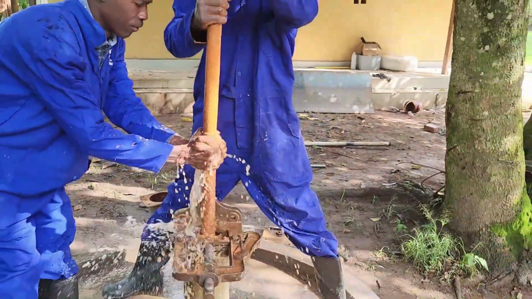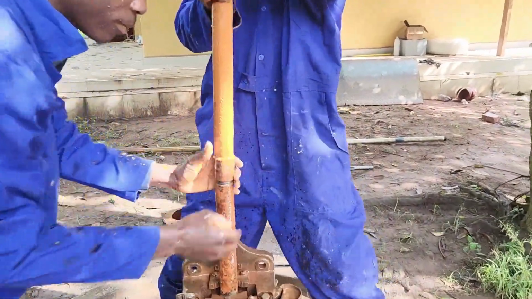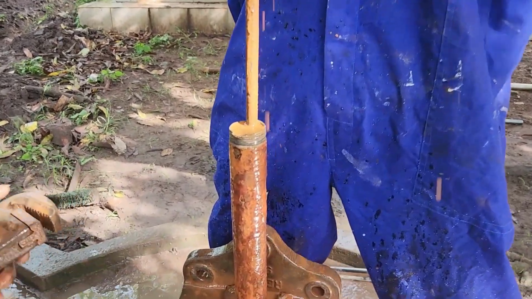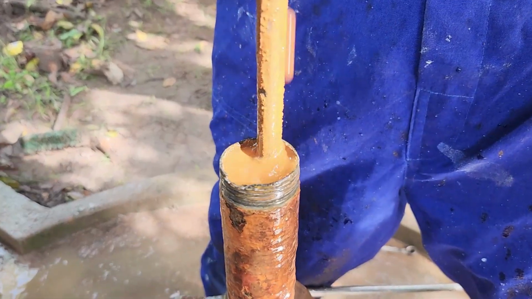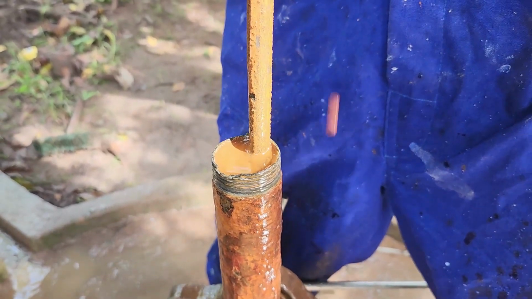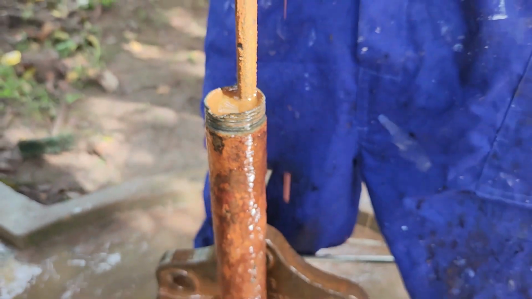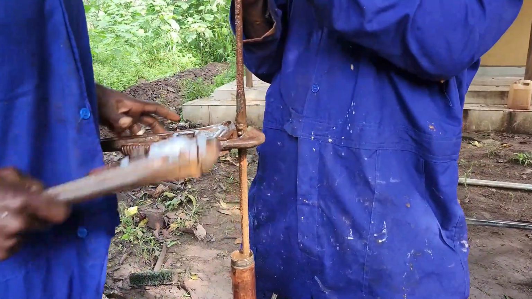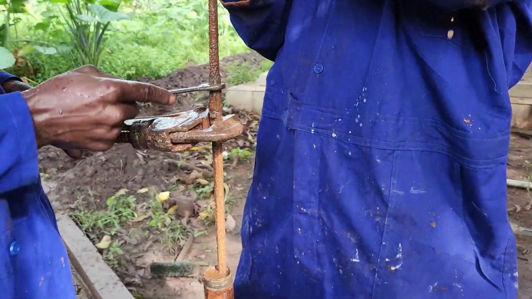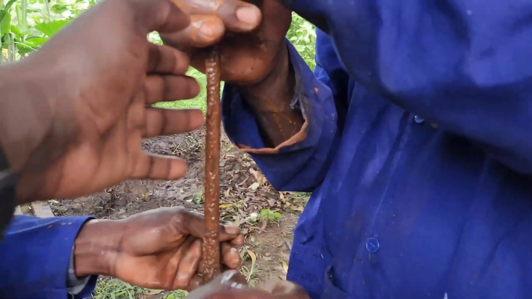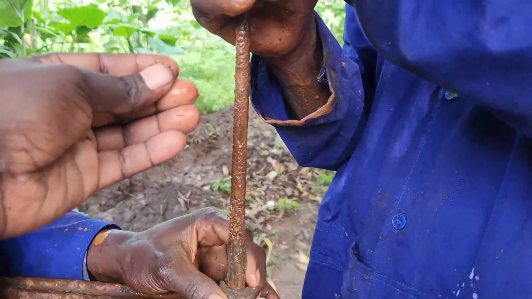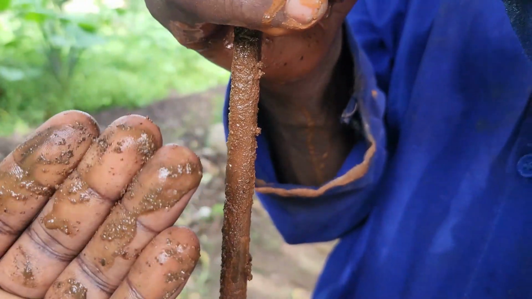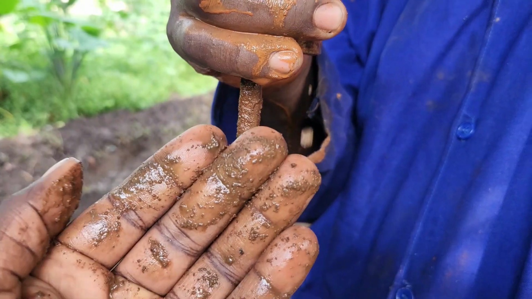One of the limitations of galvanized iron pipes is rusting. As you can see here, our water will have a brown color because of the rust. We were saying the limitation of galvanized iron pipes and rods. This is called a connecting rod. It is also galvanized, and you can see the rust. This does not happen with stainless steel rods.